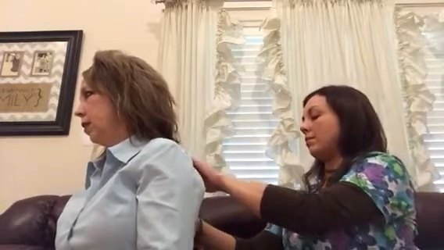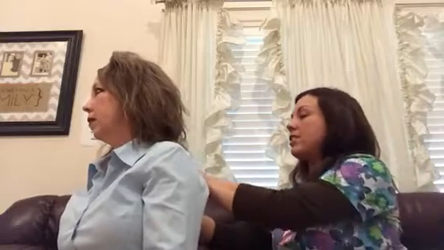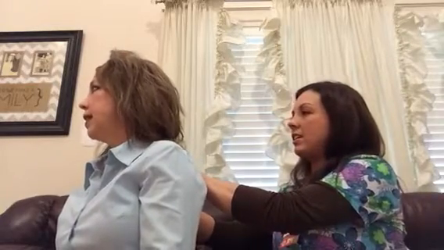Then palpate the scapula. Then can you take a deep breath for me? You'd want to check for thoracic expansion, and then tactile fremitus. Can you say 99 for me?